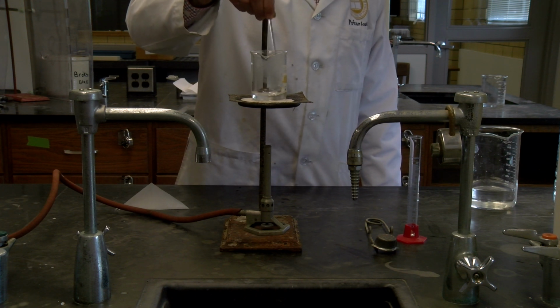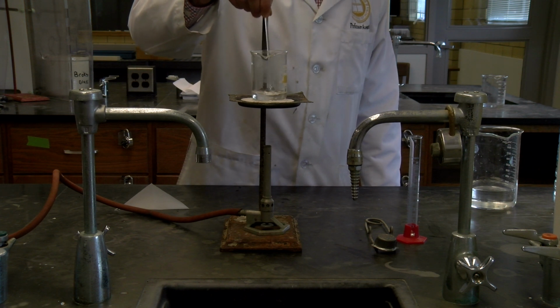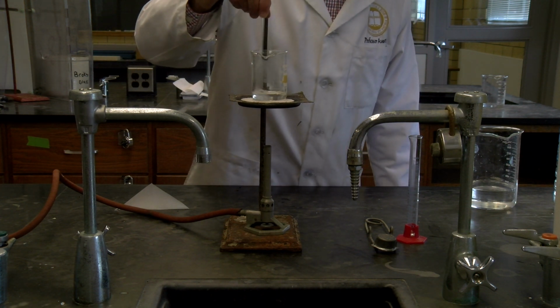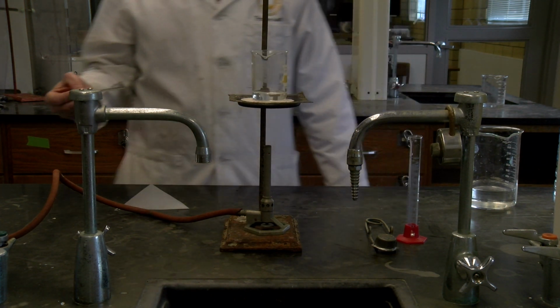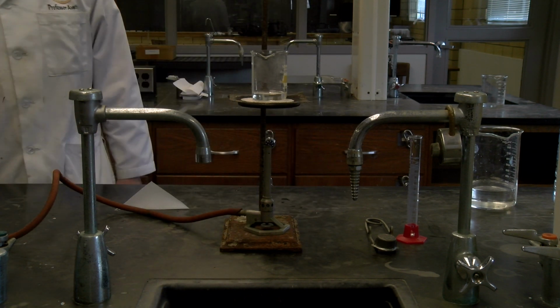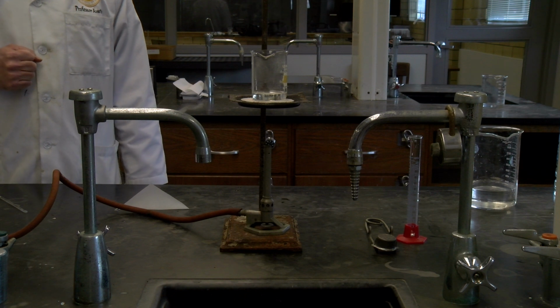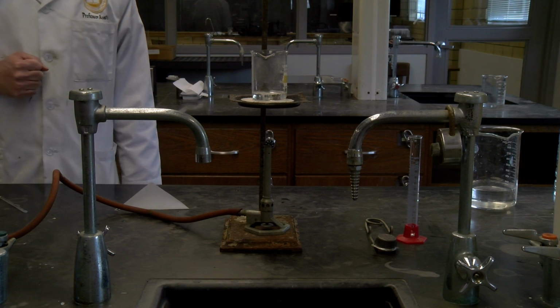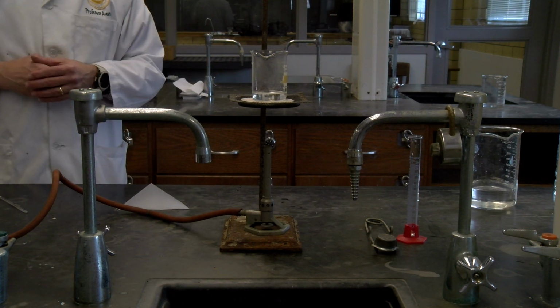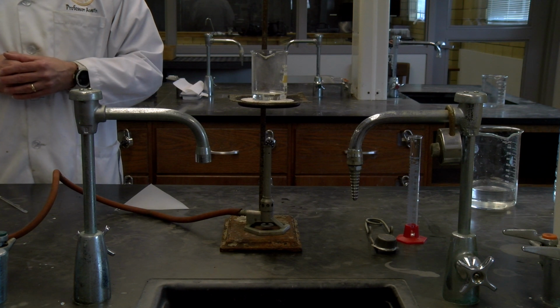So again, notice that it initially melts and it all goes, yeah, looks like it's all completely melted there. And so it's heating up. There's still a little bit of boiling that's going on. It's still a little bit hot while that's happening.